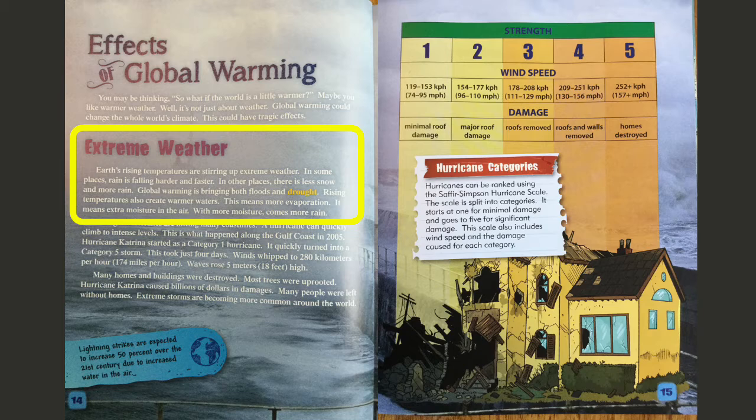Extreme weather. Earth's rising temperatures are stirring up extreme weather. In some places, rain is falling harder and faster. In other places, there is less snow and more rain. Global warming is bringing both floods and drought. Rising temperatures also create warmer waters. This means more evaporation. It means extra moisture in the air. With more moisture comes more rain.